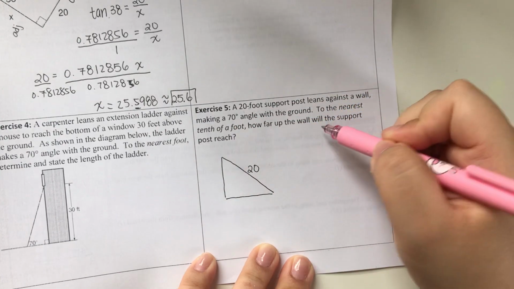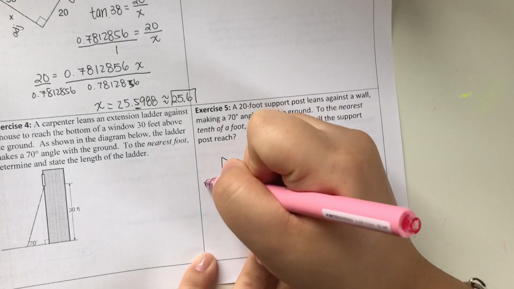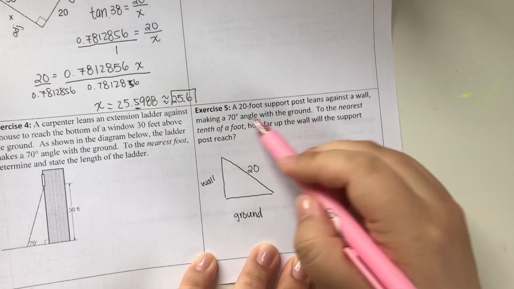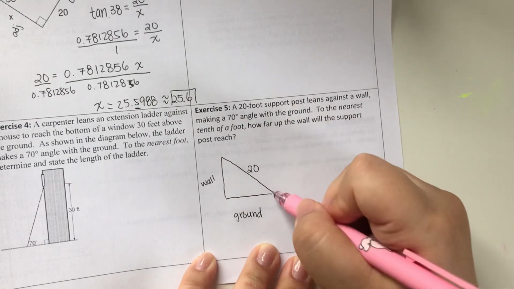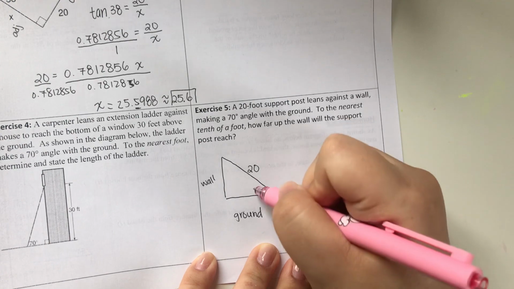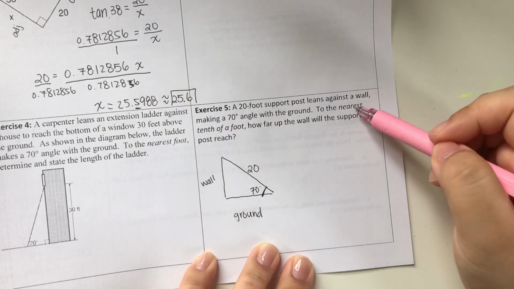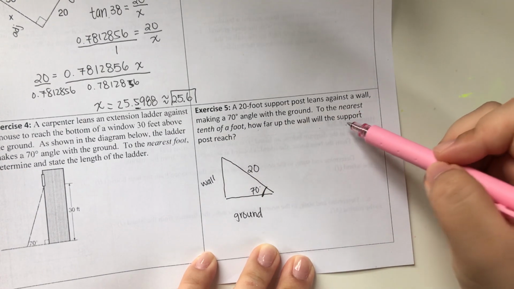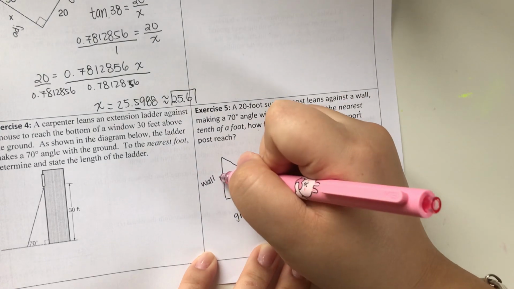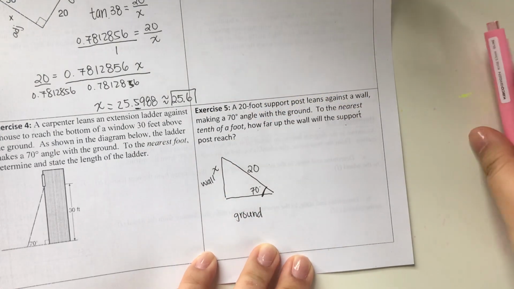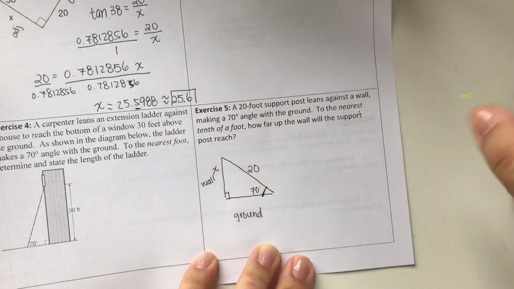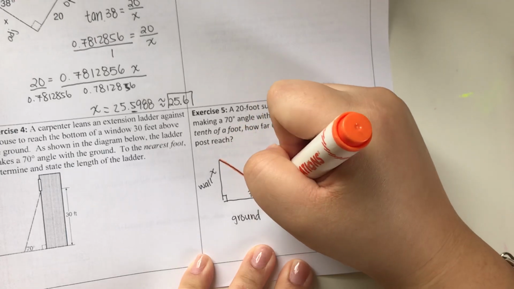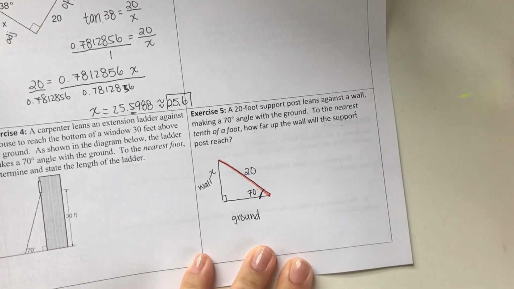Making a 70-degree angle with the ground. So this is the wall and this is the ground. Right? So making it 70 degrees with the ground. The ground is over here, so this is going to be my 70 degrees. To the nearest tenth of a foot, find how far up the wall will support the post. So that means I have to find out what the wall is, so x. Now, same thing. This is going to be a right angle, so my hypotenuse in this situation is going to be the 20.